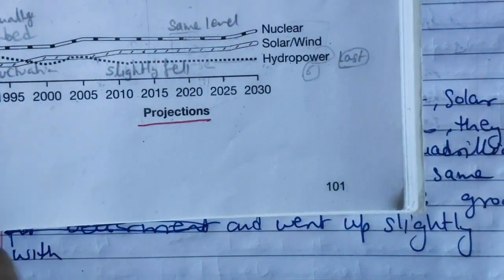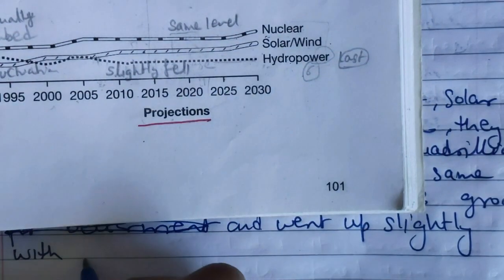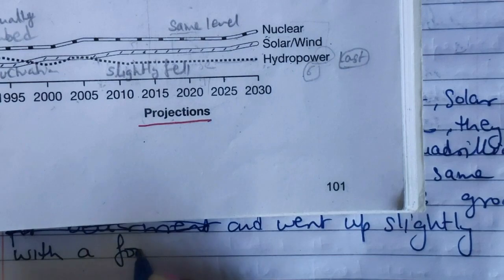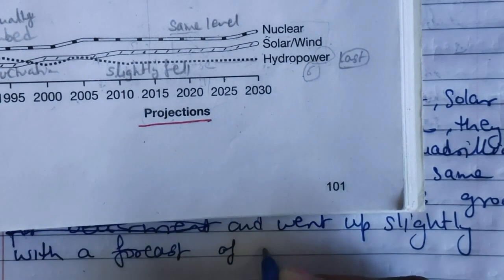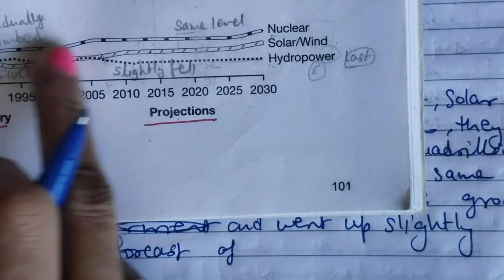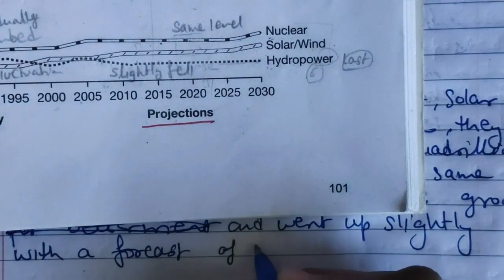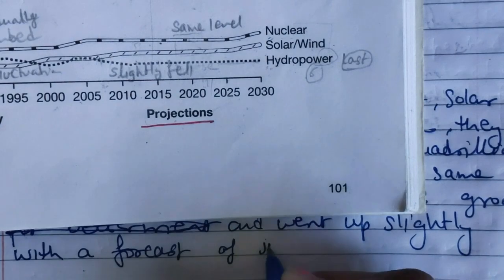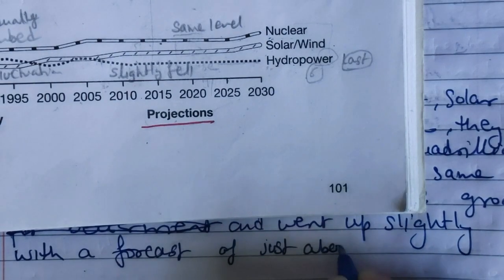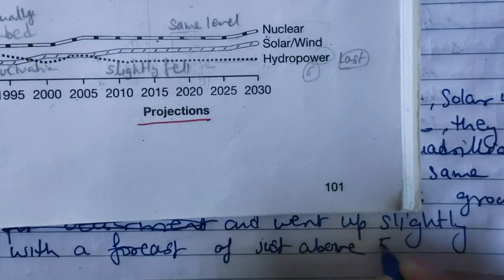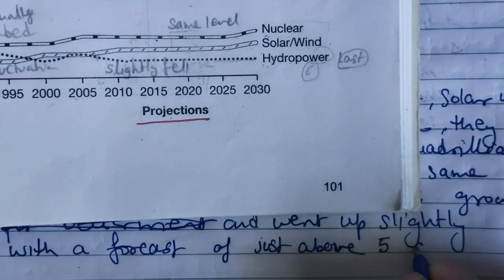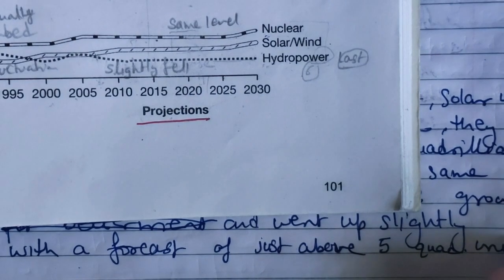I have used so many words for the future: with a forecast of more than 5, or just above 5 quadrillion units. Okay.